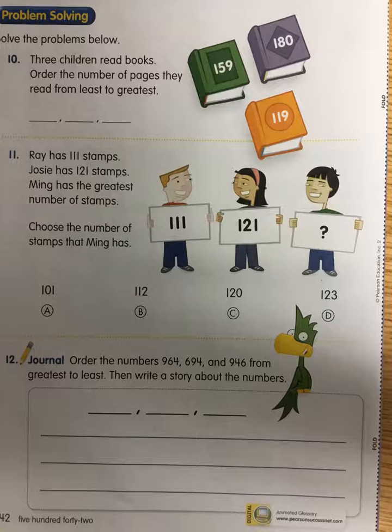Go to the back. Solve the problems below. Number 10. 3 children read books. Order the number of pages they read from least to greatest again. So again, it says least to greatest, smallest to biggest. Number 11, Ray has 111 stamps. Josie has 121 stamps. Ming has the greatest number of stamps. So greatest is the biggest. Choose the number of stamps that Ming has. Which of these, A, B, C, or D, is greater than 111 and 121?